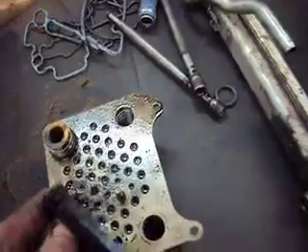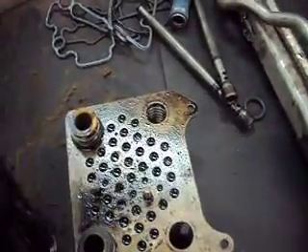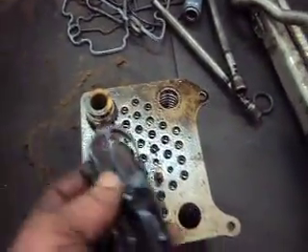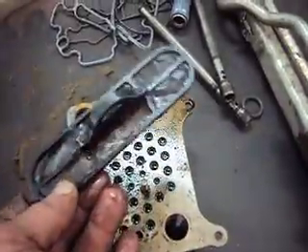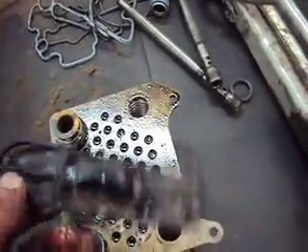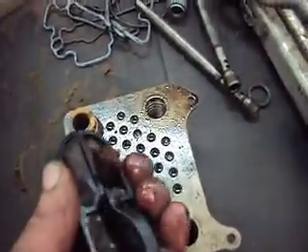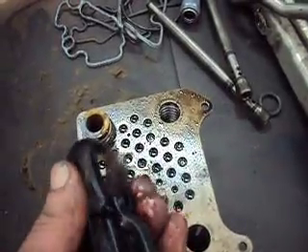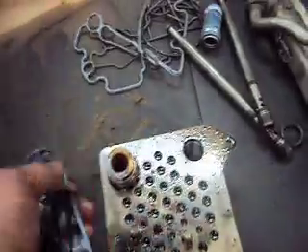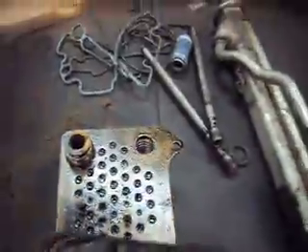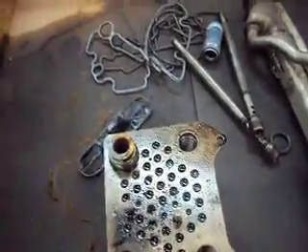And if you have an IPR problem, it's probably worthwhile to investigate the screen to make sure that it's still in one piece. Just about every one of them I've ever taken apart has been broken and chunks are missing, and the oil goes from that oil sump right over to the high pressure oil pump for the injectors.